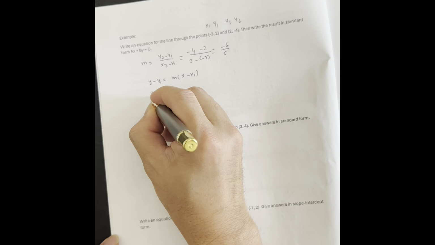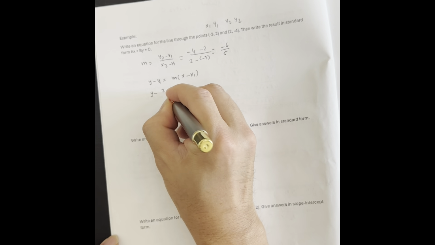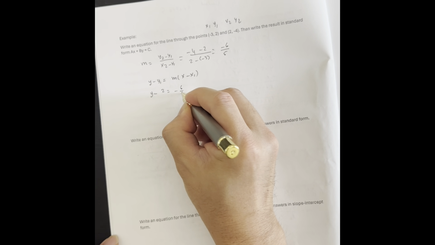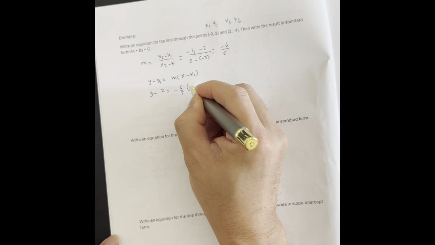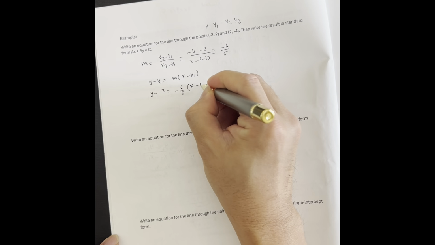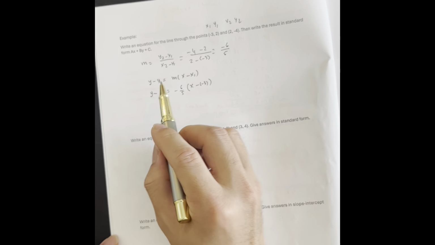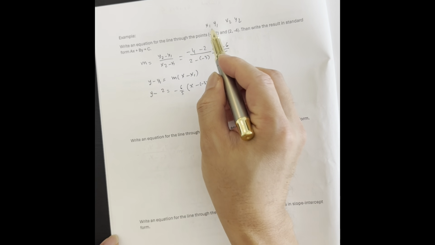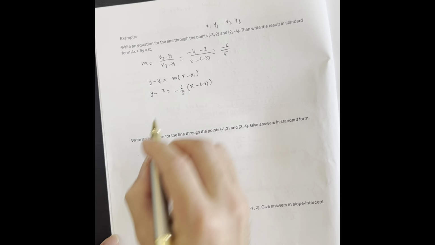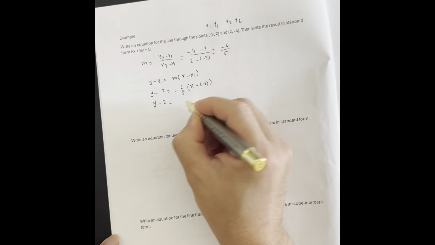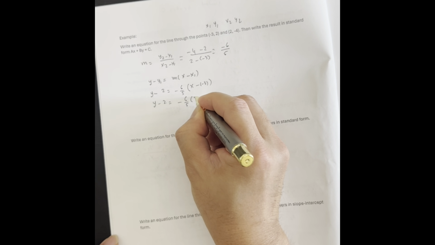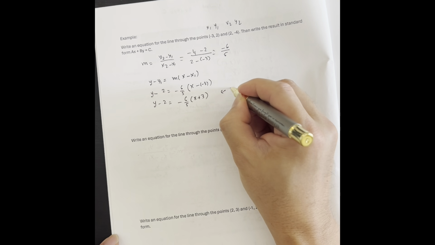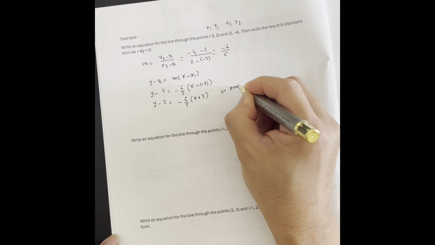So y minus 2 equals negative 6 over 5, the slope that we just got, times x minus 3. For this one we can use either point, but here I chose the first point. So this is negative 6 over 5 times x plus 3. So this is the point slope form.